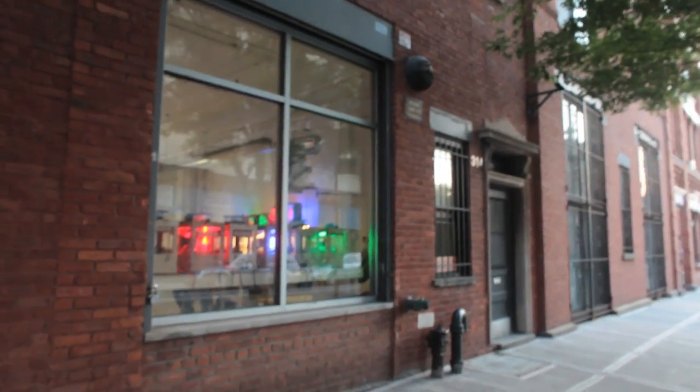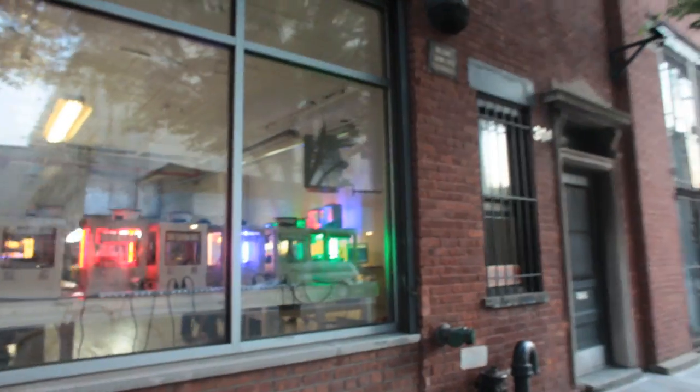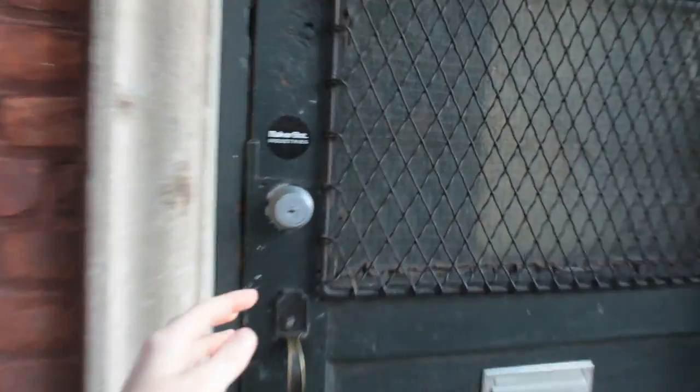Okay, here we are outside Make Live's new home at the MakerBot Industries Annex Workshop. We're here on Dean Street in Brooklyn. Let's go inside and see if we can find Matt.